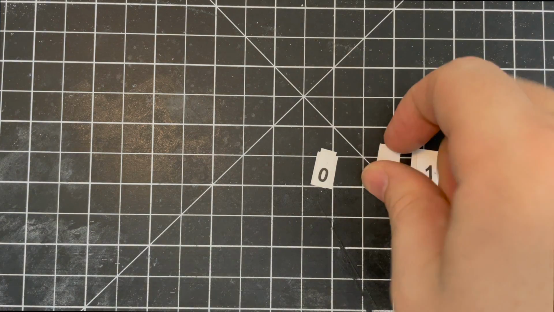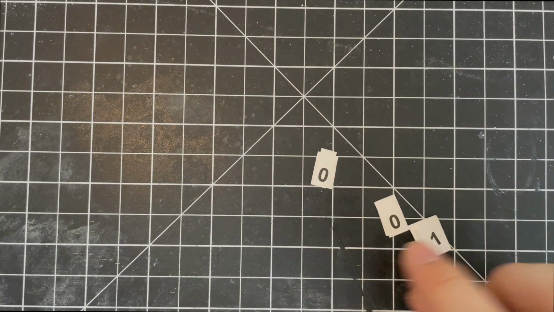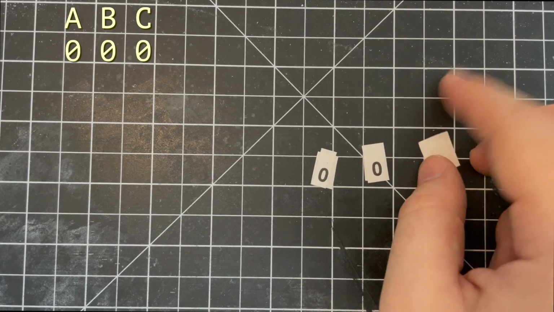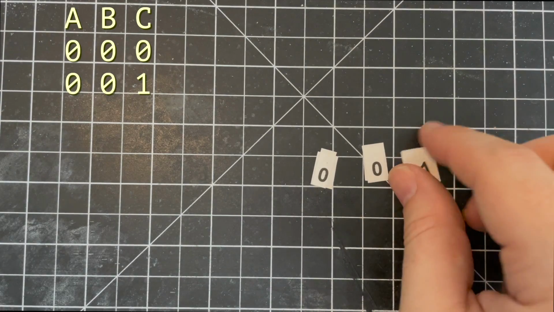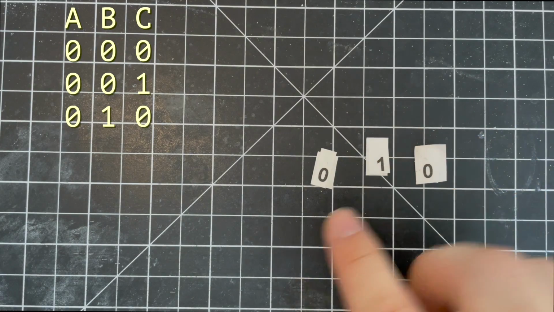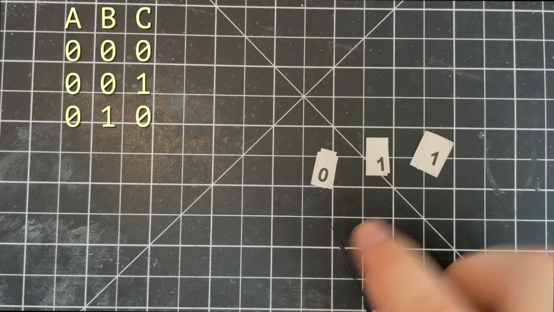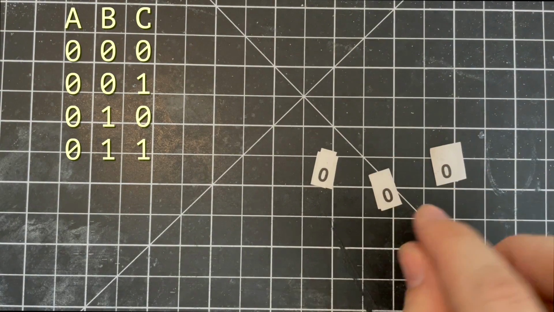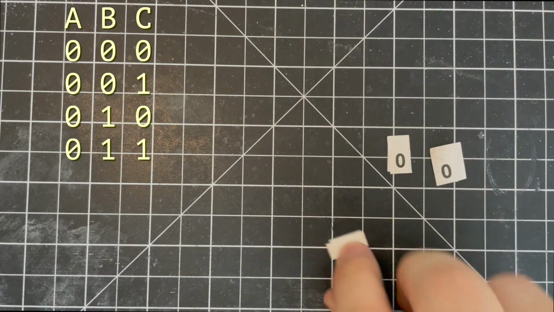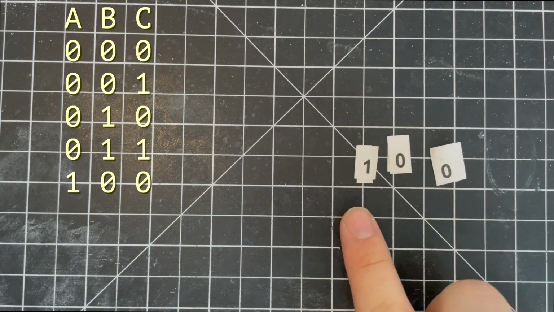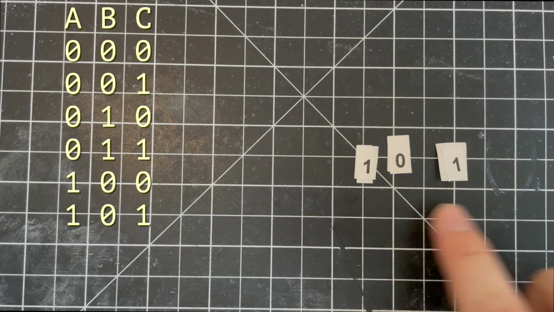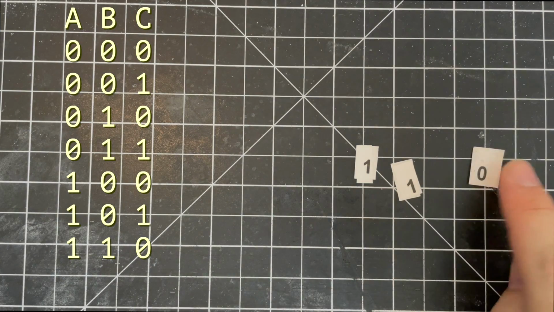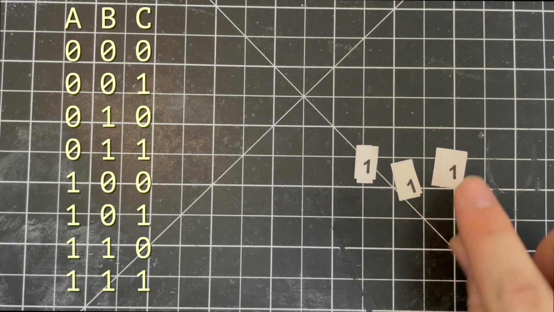Let's enumerate through this again. Let's start with all zeros. Got 0, 0, 0, and then 0, 0, 1, 0, 1, 0, 0, 1, 1, 1, 0, 0, 1, 0, 1, 1, 1, 0, and 1, 1, 1.